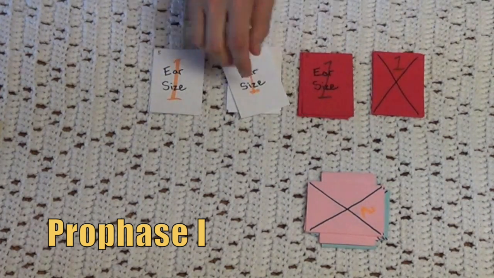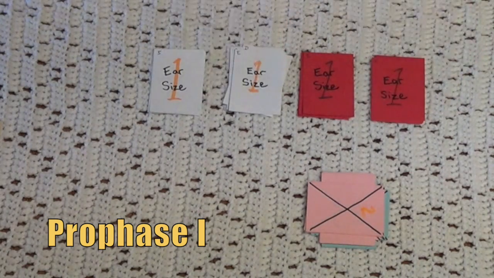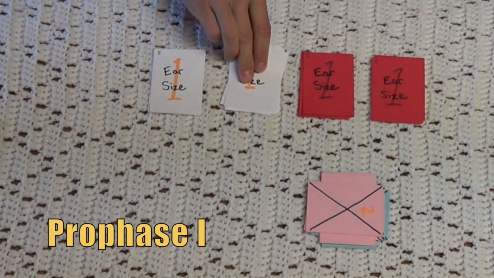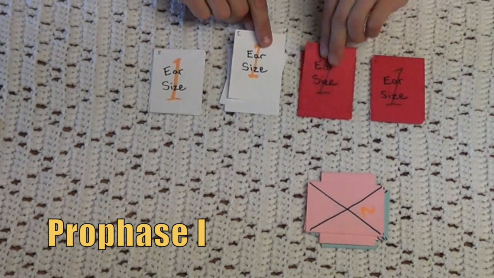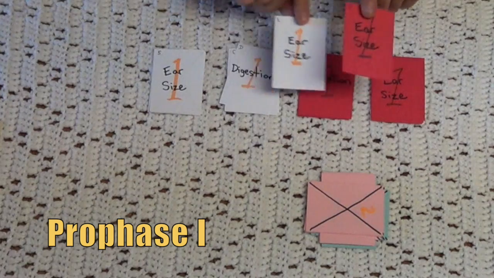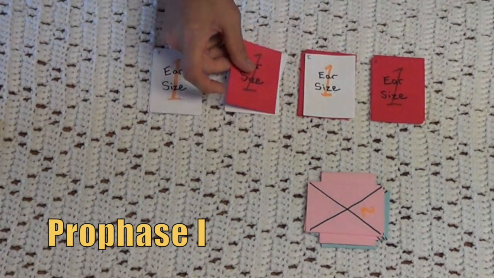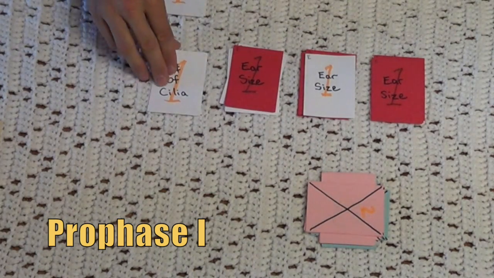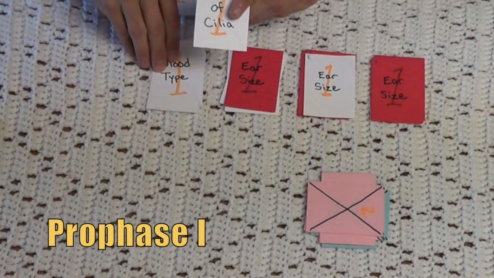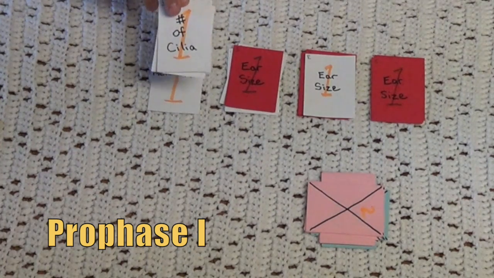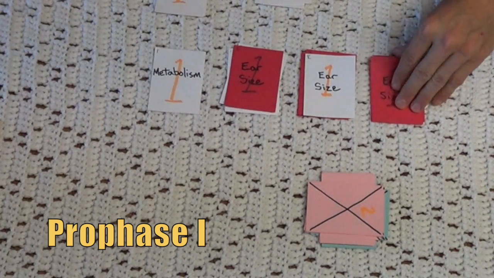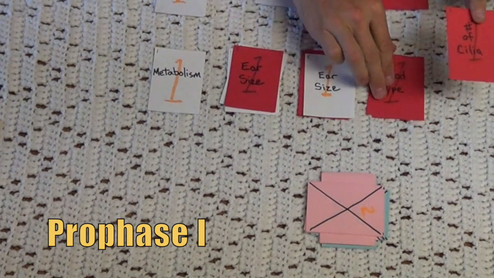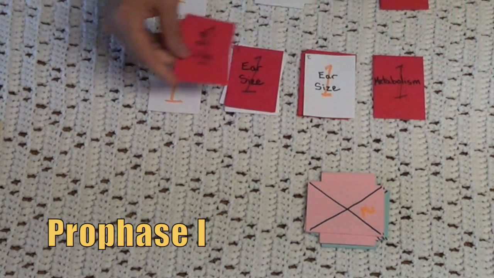So to demonstrate that, we might see that this ear size gene will actually switch places, again random assortment, with this chromosome. And we might see that the cilia and the blood type genes that his mother gave him will switch places with the cilia and blood type genes that I gave him.